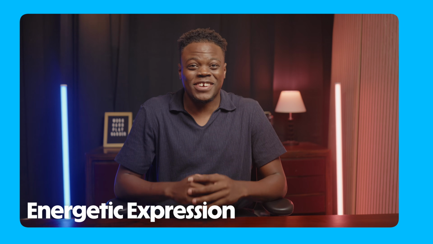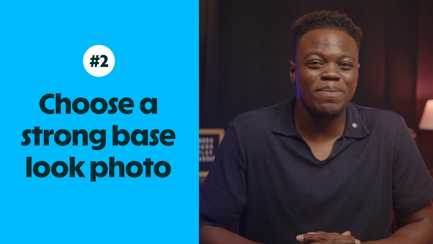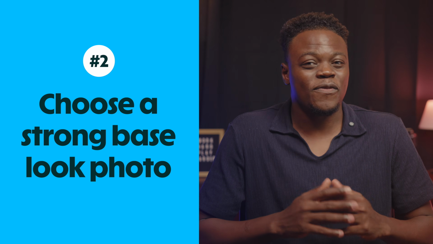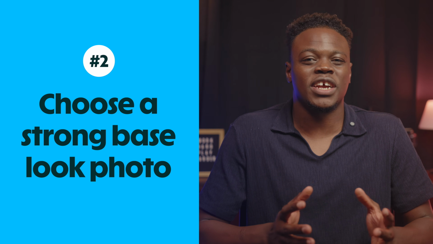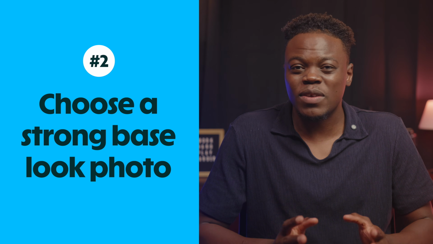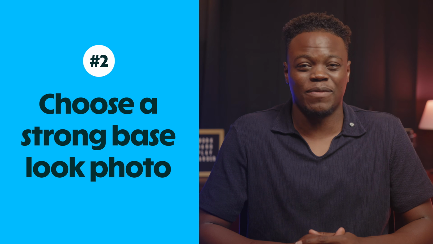So bring the energy. Number 2 is to choose a strong base look photo. Close up, face clearly visible, subtle expression, no accessories. This is the foundation for every AI-generated look you'll ever create. Get it right once and everything else builds from there.